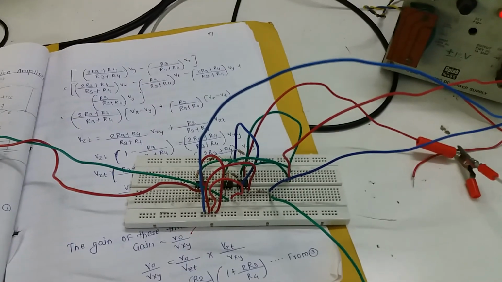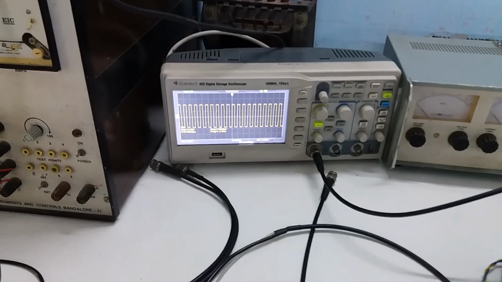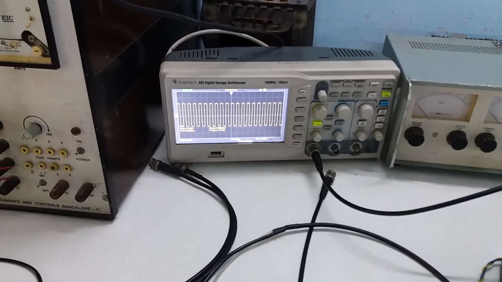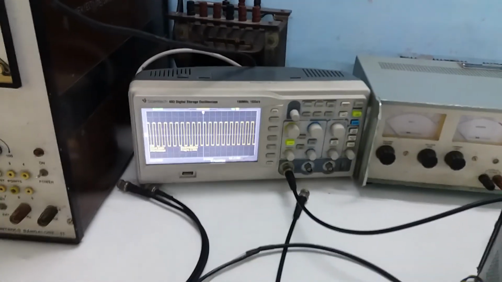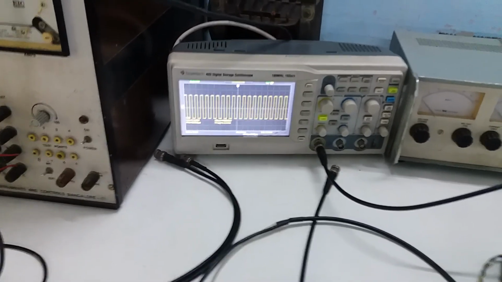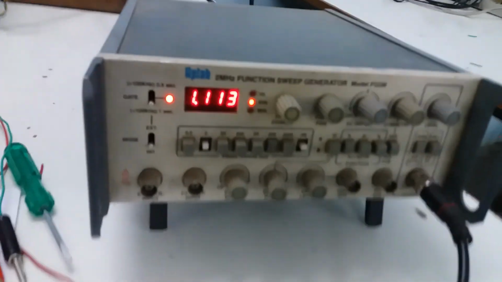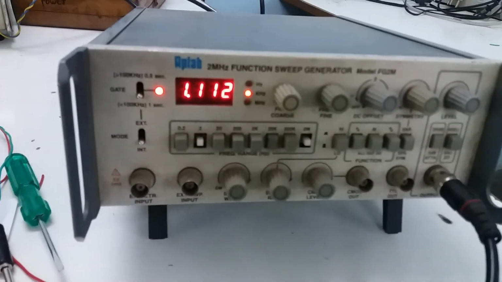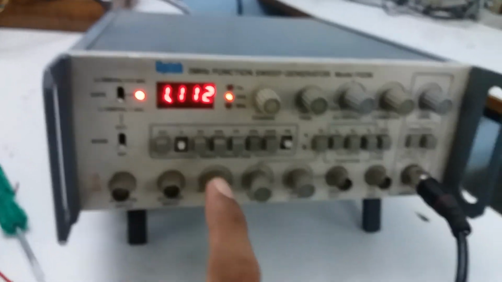Now look at the output of that operational amplifier. The output of the operational amplifier is a square waveform. I have not varied the frequency. Next, what is the input? The input is from the function generator, which we applied as an input. What frequency is applied? The frequency is 1 kilohertz.